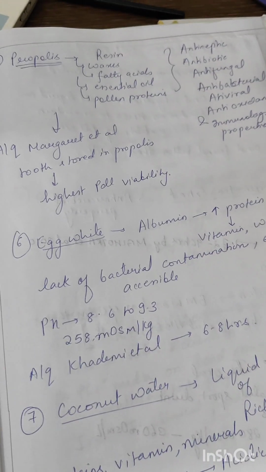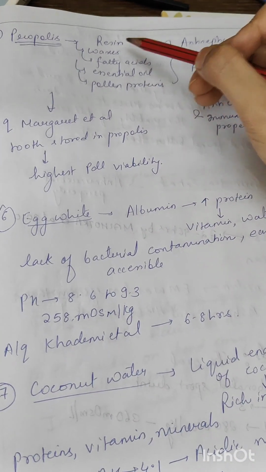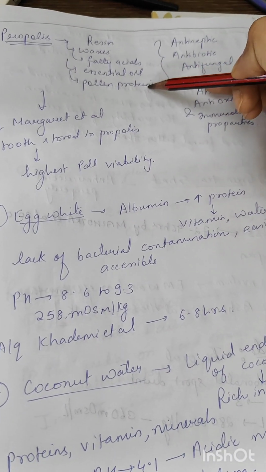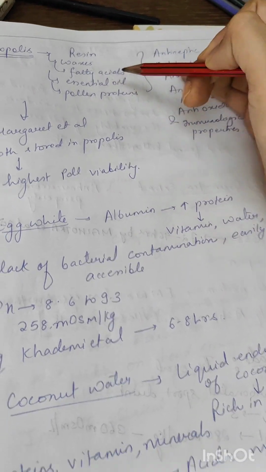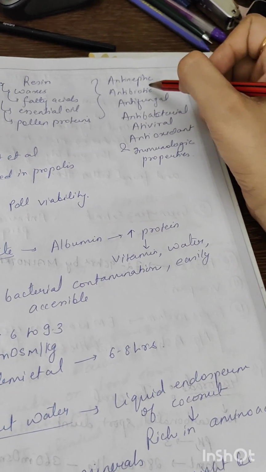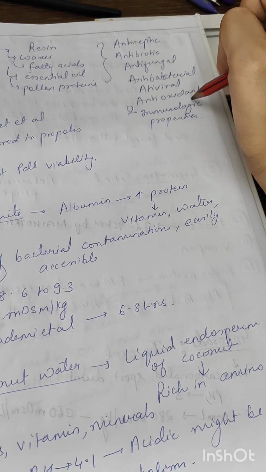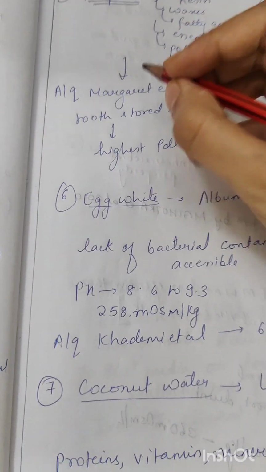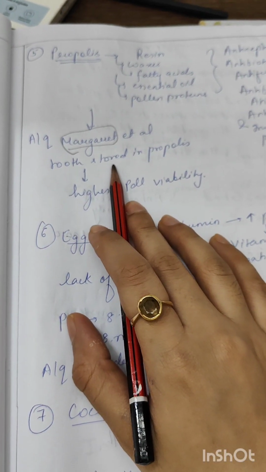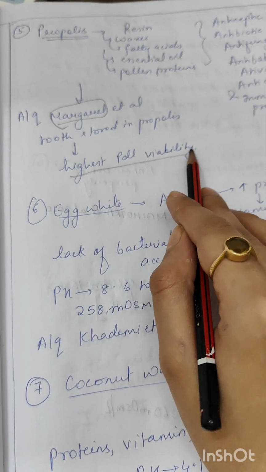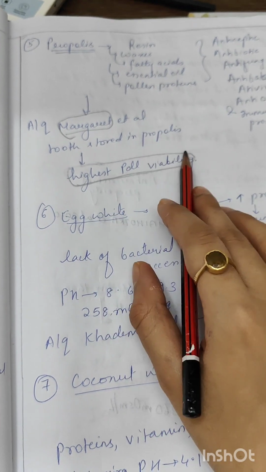Next is propolis. It contains resin, waxes, fatty acids, essential oils, and pollen proteins. It is antiseptic, antibiotic, antifungal, antibacterial, antiviral, antioxidant. It has immunologic properties. Therefore, according to Margaret et al., a tooth can be stored in propolis, and it has the highest PDL viability.